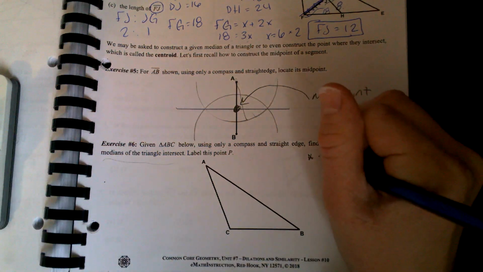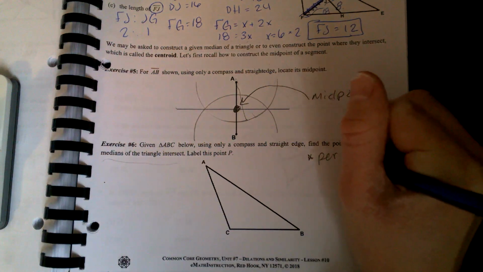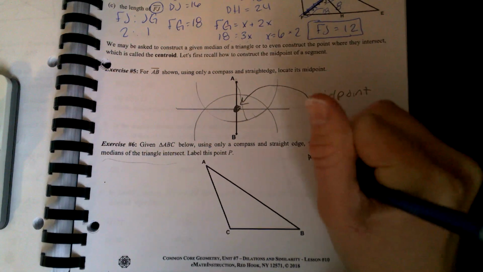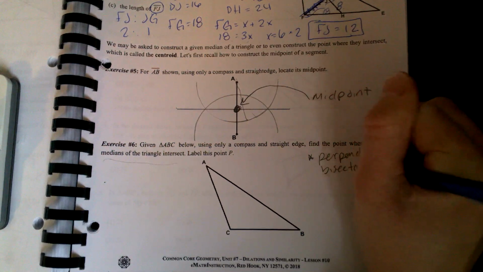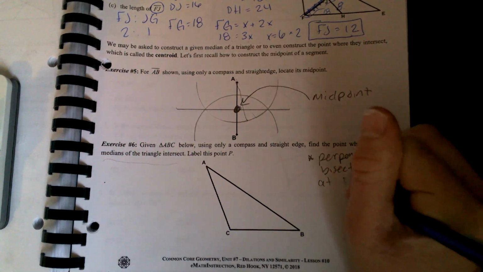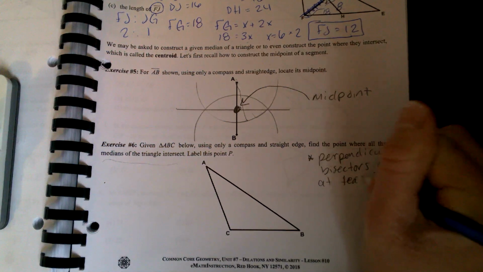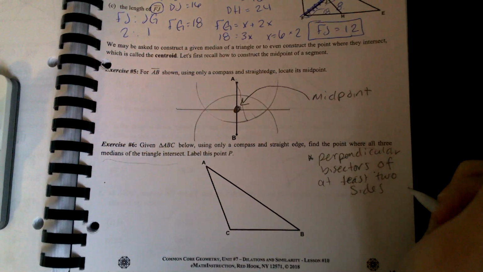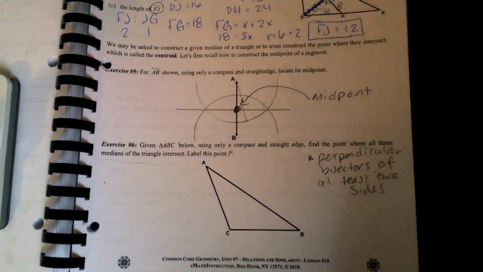So what we need to do first is the perpendicular bisectors of at least 2 sides. Okay. And then we're going to draw in the median.